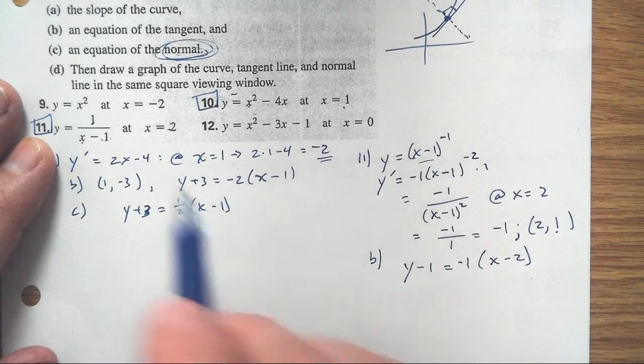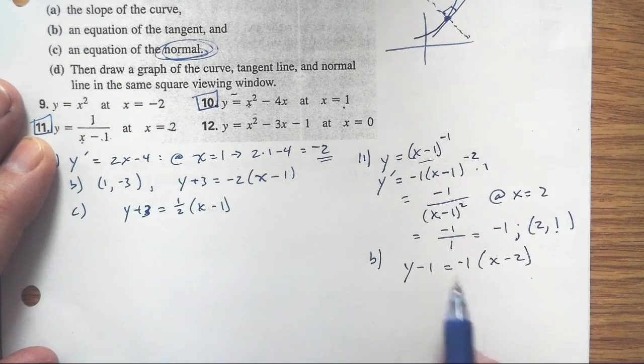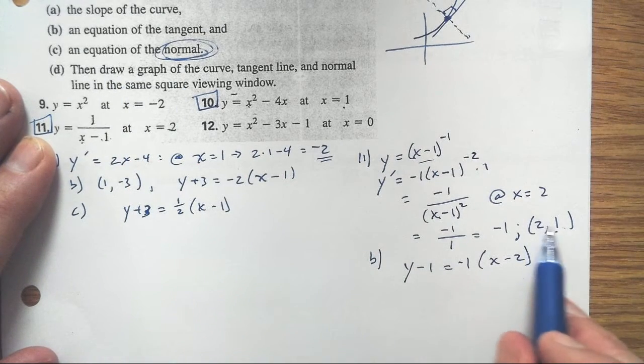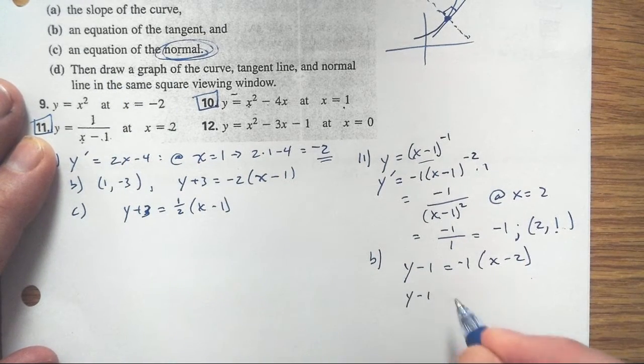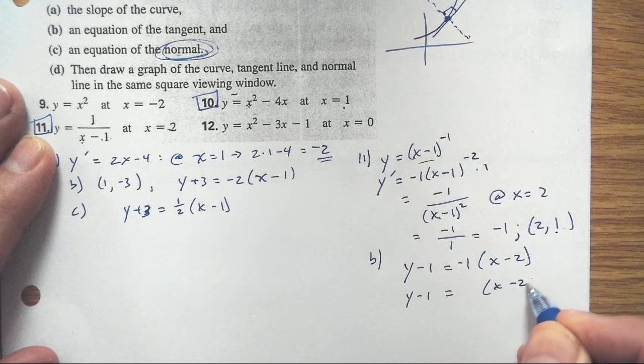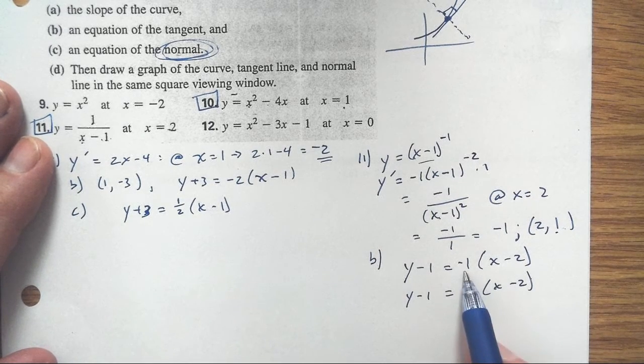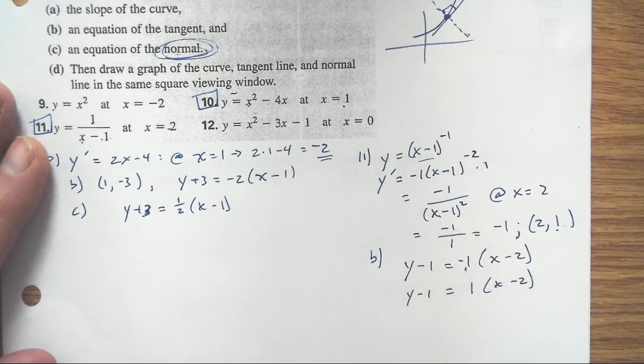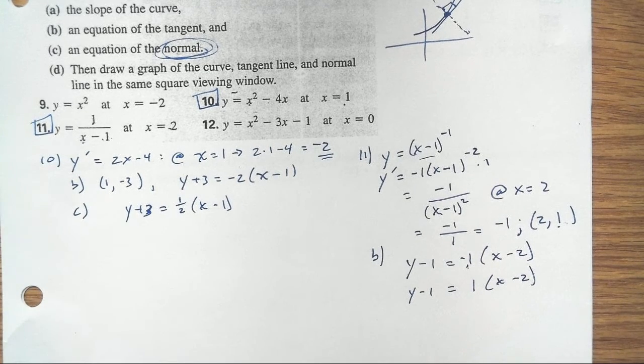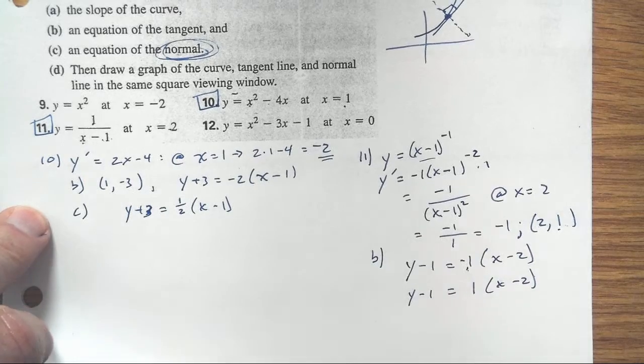Okay, if we want to find the normal, same ordered pair, y minus 1 equals something times x minus 2, but opposite, positive, reciprocal of 1, 1, positive 1. And the 1, of course, is there just for emphasis. Okay, I'll be careful here.